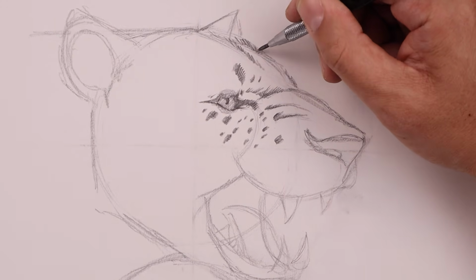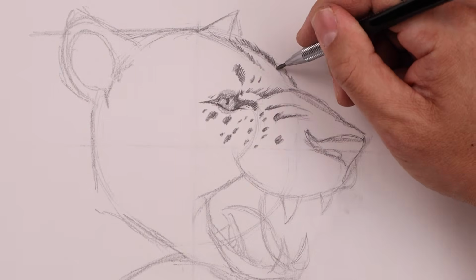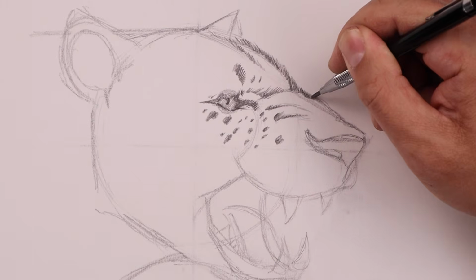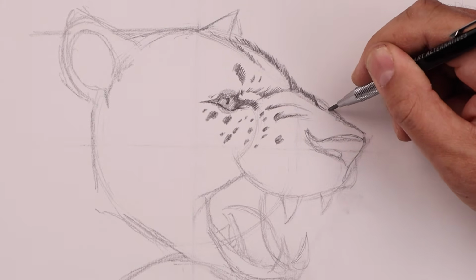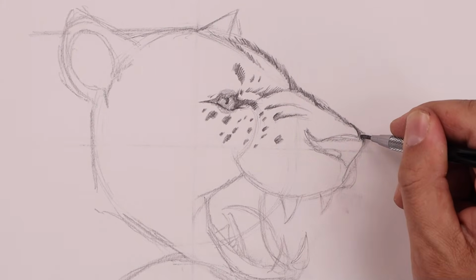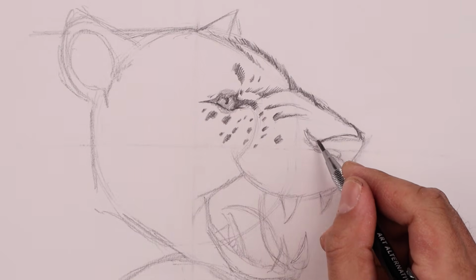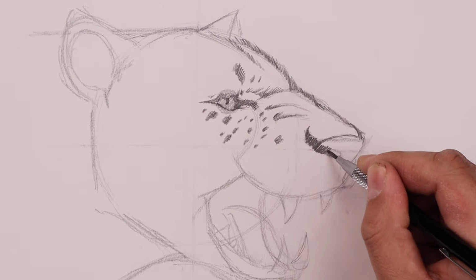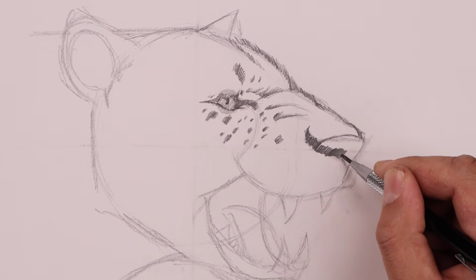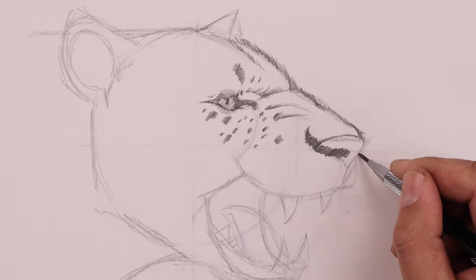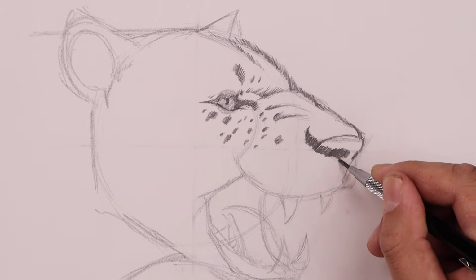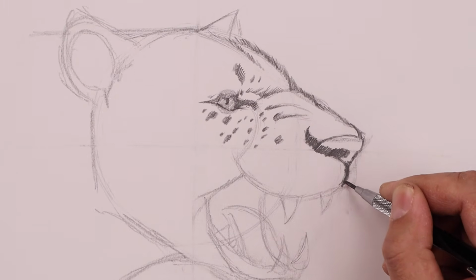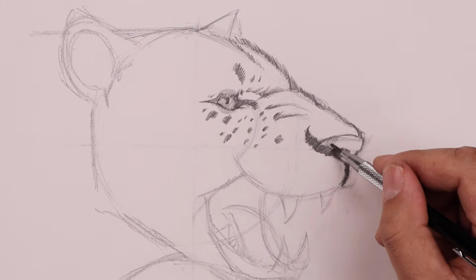I'm just adding a soft fur texture along the outside perimeter of the head. I'm just shading the dark spots around the nose. And lightly shading the tip of the nose.